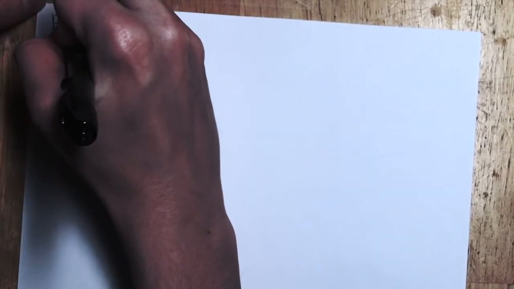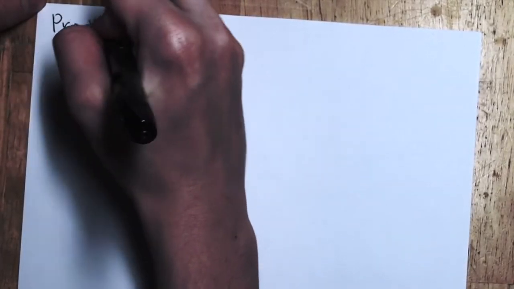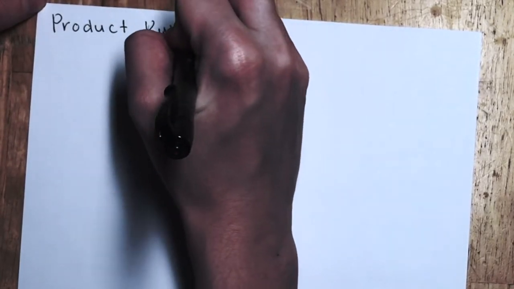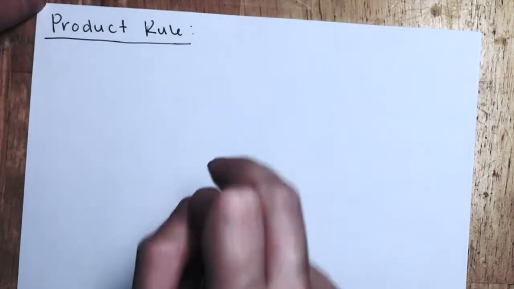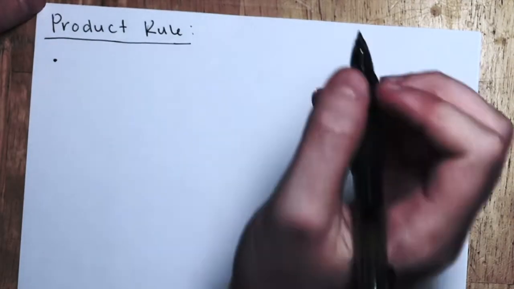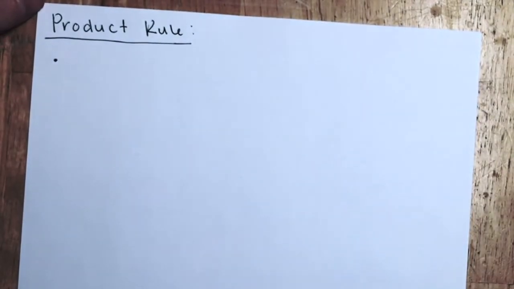Okay, so product rule. This is sort of our first really cool thing that we've got going on with logarithms. So product rule is actually very cool.